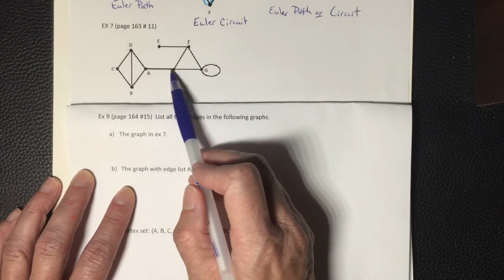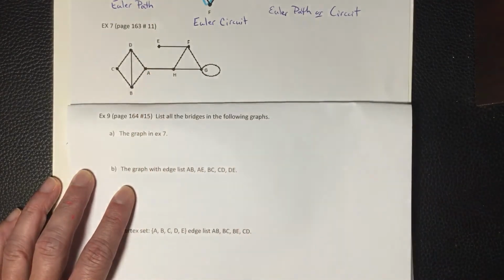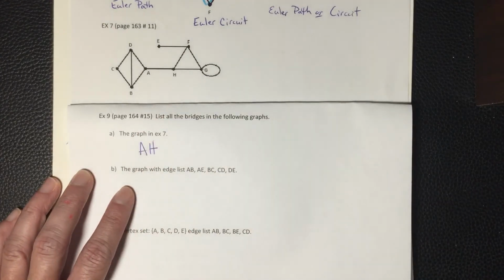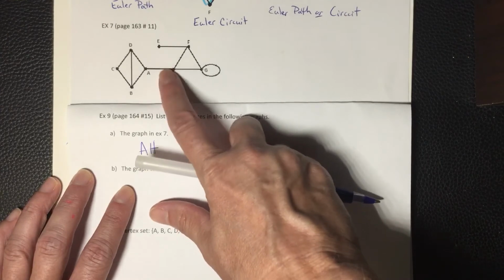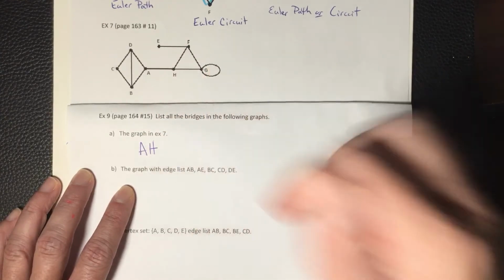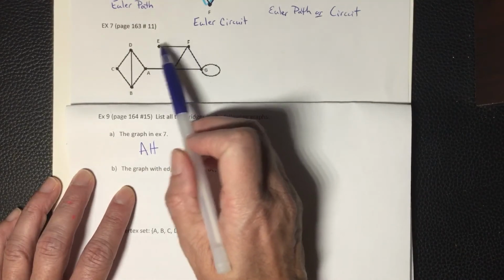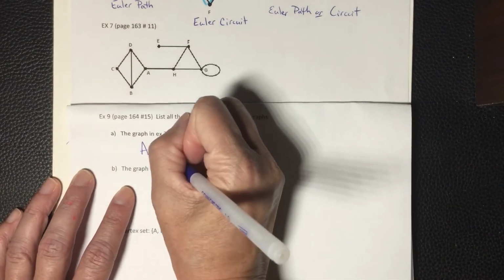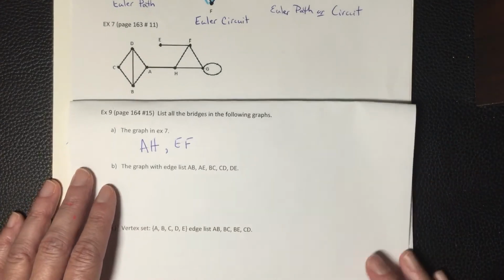But A to H would be a problem. If I took that out, that would definitely break my graph into 2 pieces. So AH is definitely a bridge. Now if I look at the triangle, if I take any of those out, I can still get around to the other part of the triangle by taking the other edges. So the only other one that's a problem is EF, because if I take it out, it's going to isolate E all by itself, and that would disconnect the graph. So EF is also a bridge.